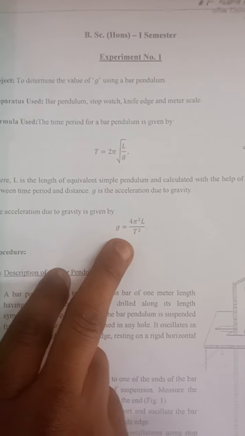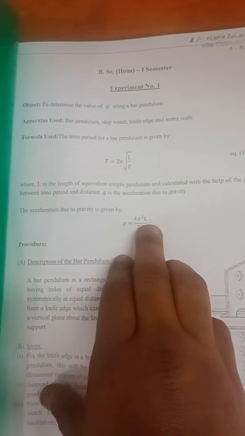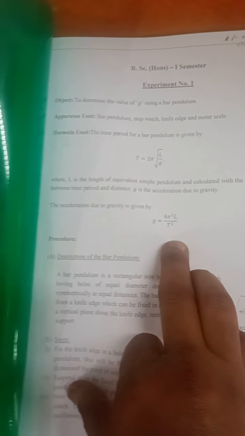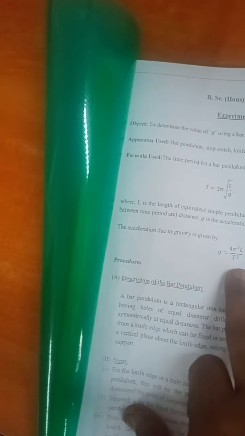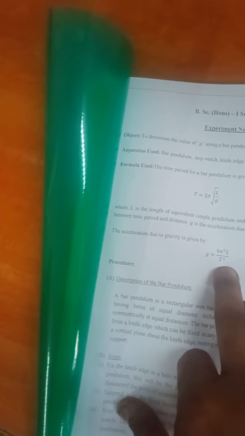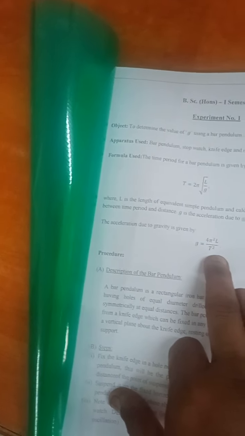If you square it, you will get g is equal to 4 pi square L by T square. So this is the formula that we require, and according to it, if we could measure the length and the time period, we should be able to get the value of acceleration due to gravity.